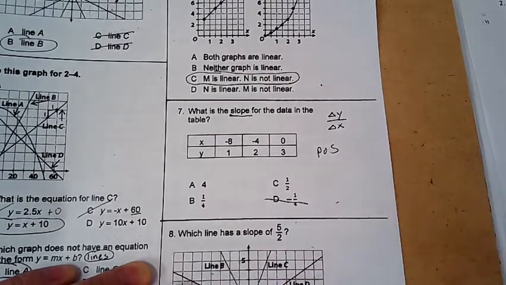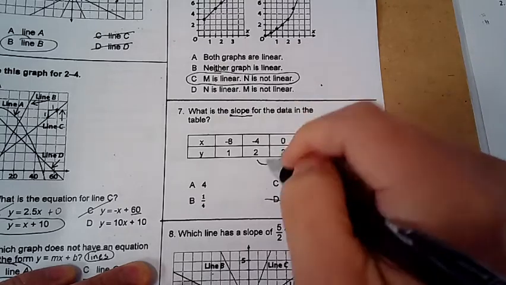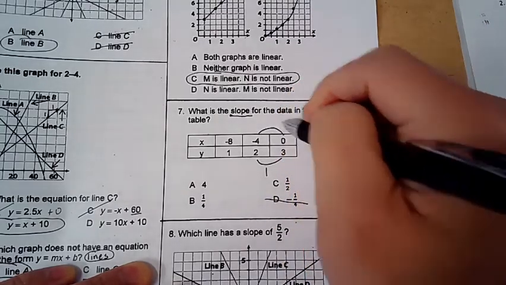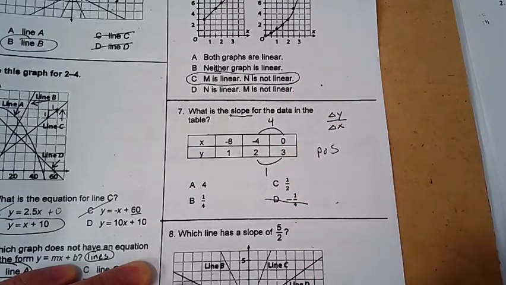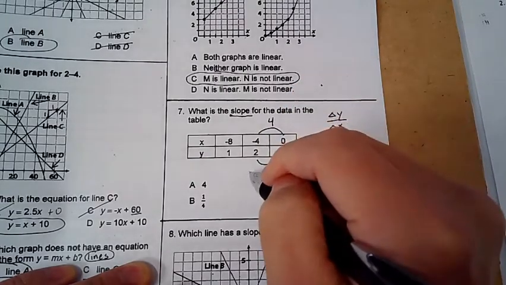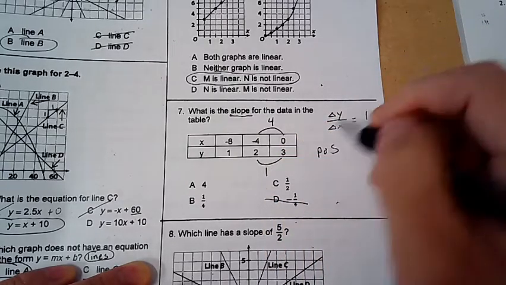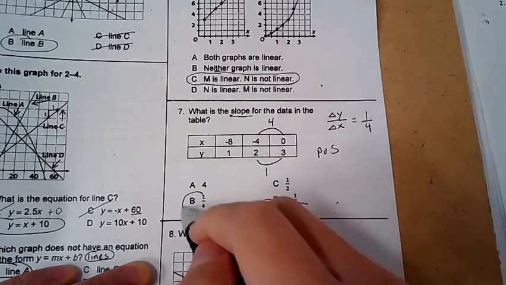Okay. So now let's find the change in y over change in x. Change in y from 2 to 3 is 1. Change in x, from -4 to 0, change there is 4. So our change in y is 1, and our change in x here is 4, so it's 1/4, so it's option B.